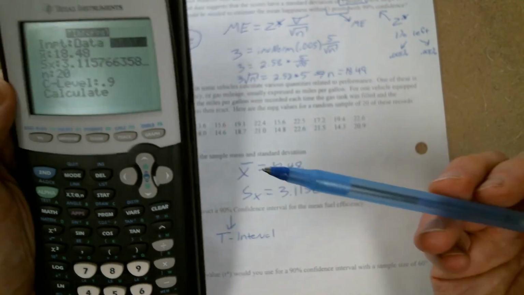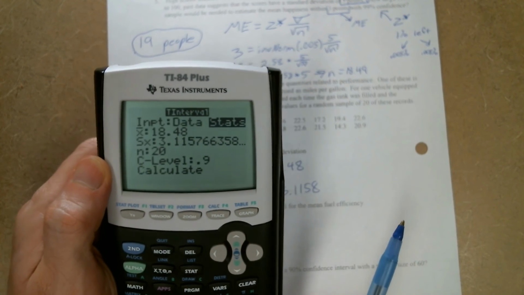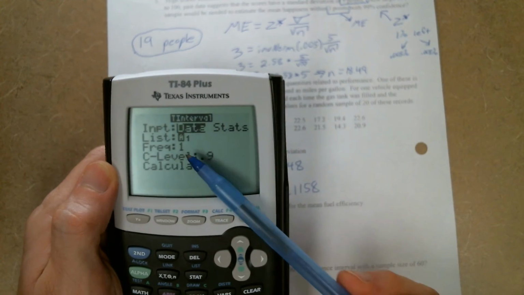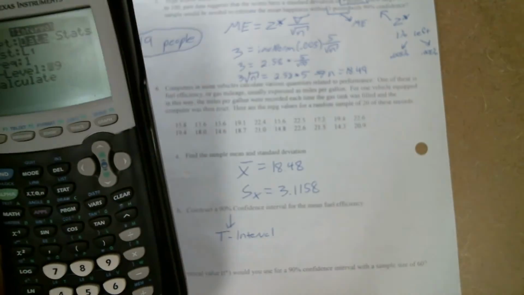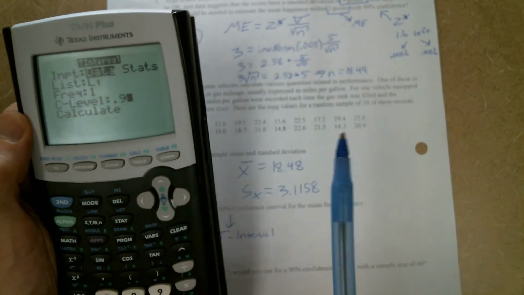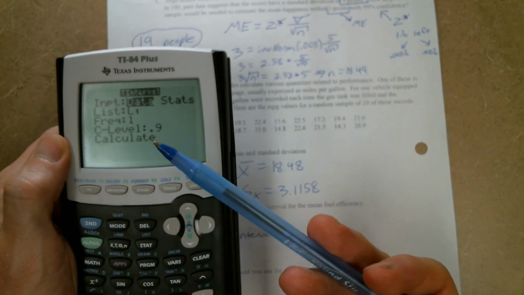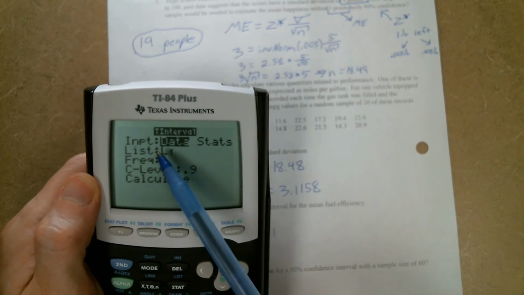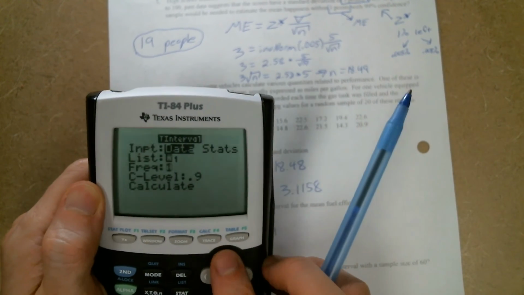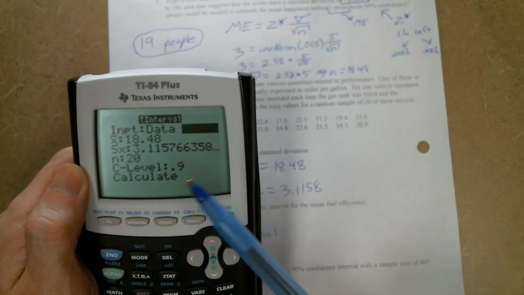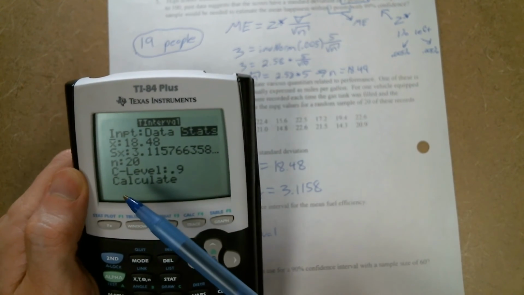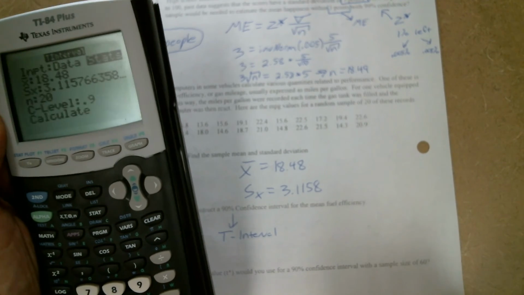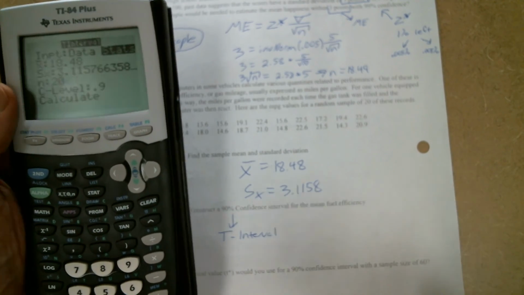But I could also just say, oh, I'm running it on my data in L1. See, that's why I thought frequency had to be 1, because there it is. And then set the confidence level to 90% because that's what it's asking for. Whether I run it like this, where I just tell it to run it on list 1, or whether I go over to stats and type in the mean, the standard deviation, the sample size, and the confidence level, doesn't matter. It'll work the same either way.